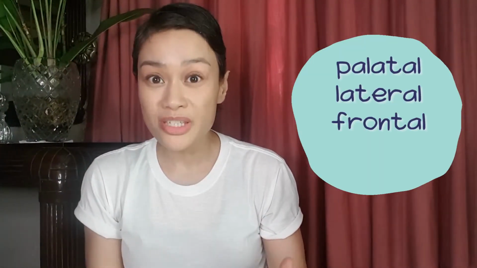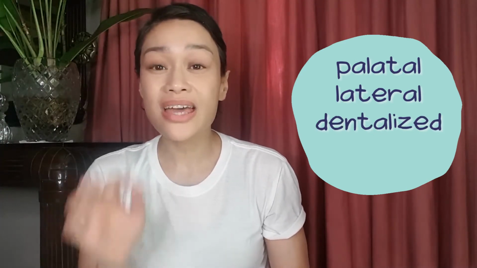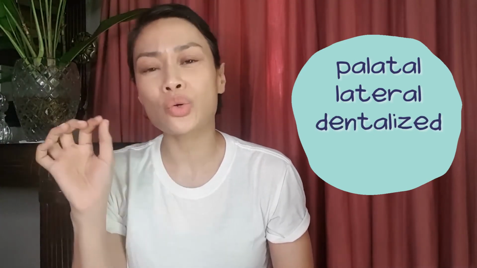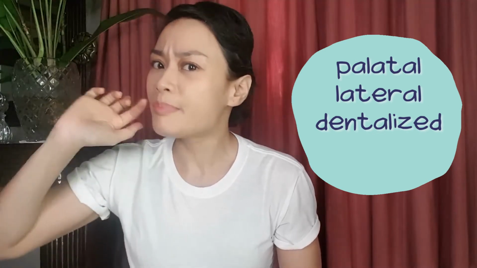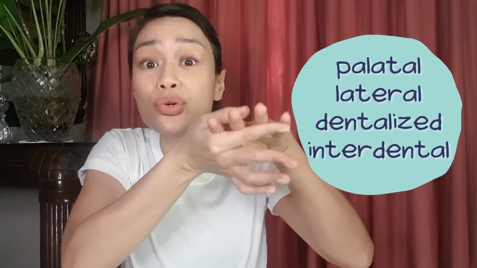We also have the frontal types of lisps, which are some of the most common. So some of them are dentalized, meaning the tongue is touching the wrong parts of the back of the upper teeth, or they are going through the teeth. So the dentalized one could sound something like this: speech sounds. So it kind of has a whistly quality. They call that the strident lisp as well.